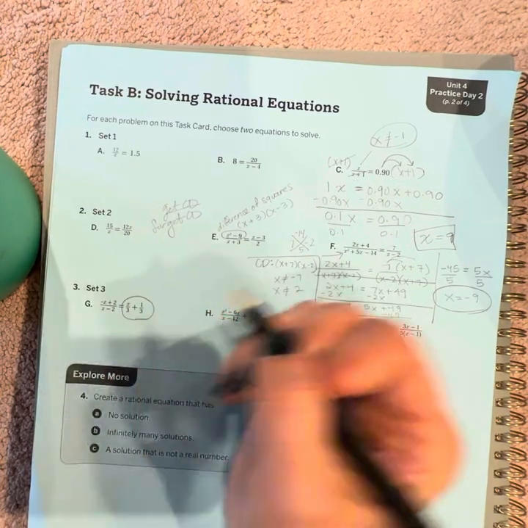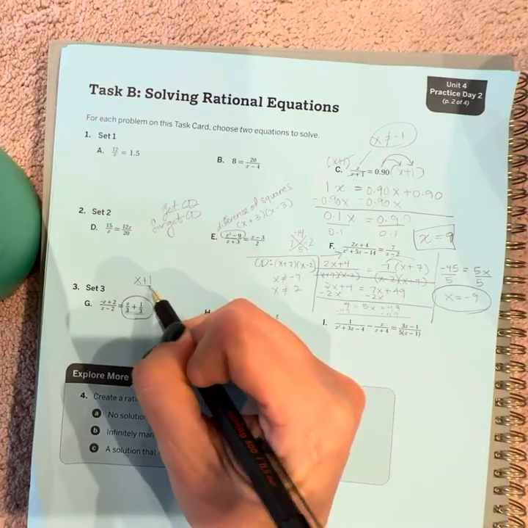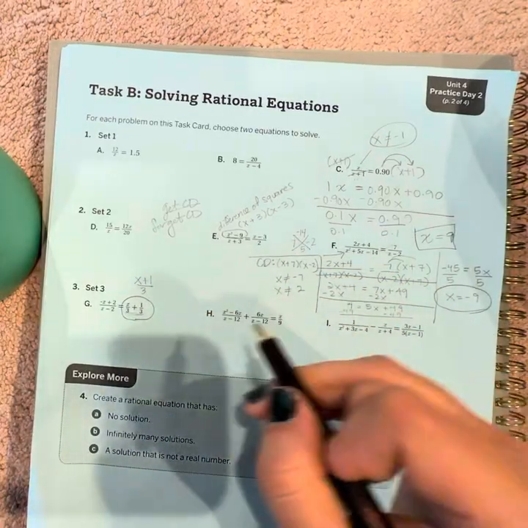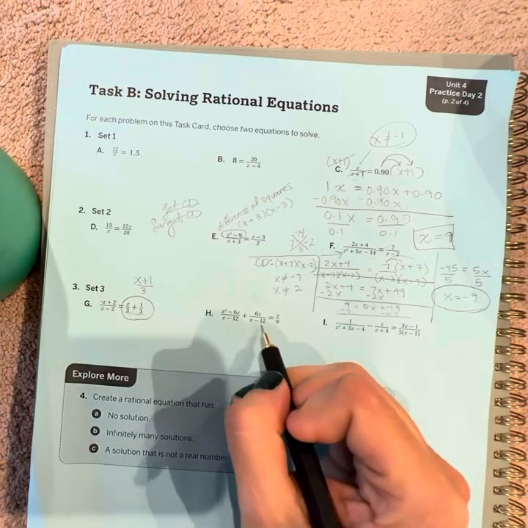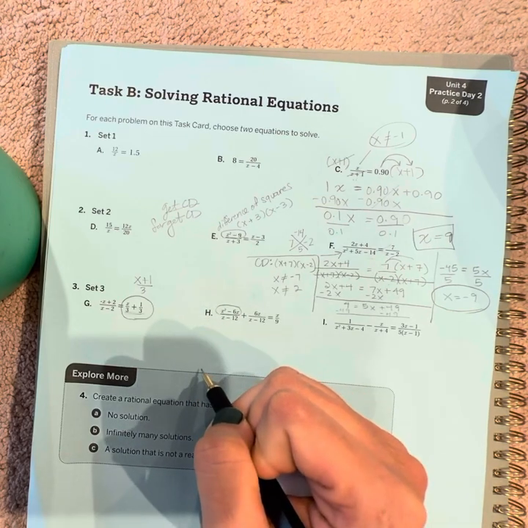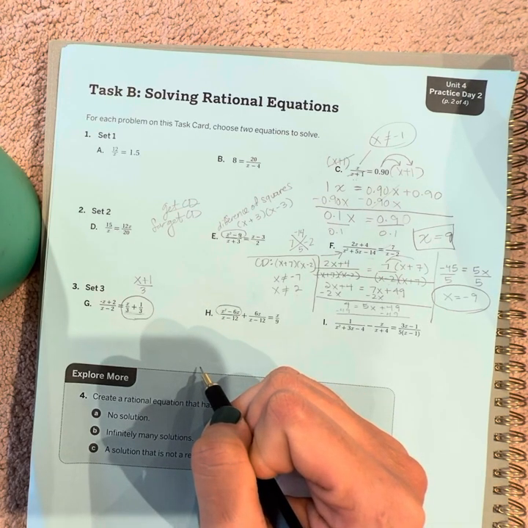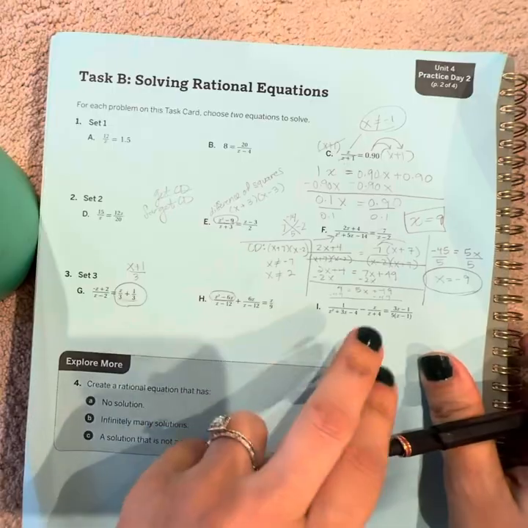Okay, if I was doing this one, I would combine these. I would write it as x plus 1 over 3, so I didn't have 3 fractions to give a common denominator to. Over here, I suggest you take an x out of these two. Wait, no, actually I don't. Don't do that. Just focus on getting a common denominator. My bad.